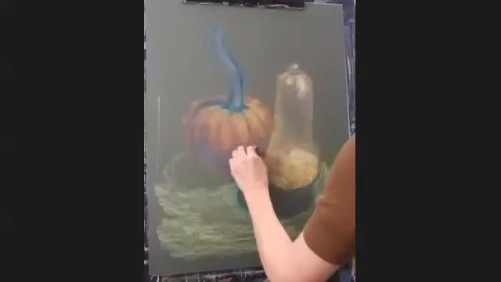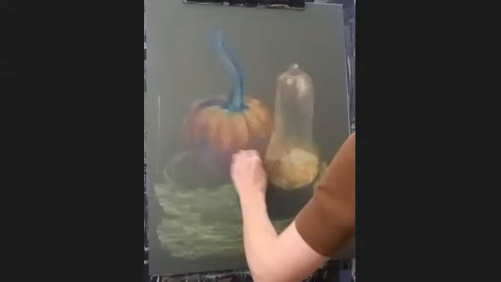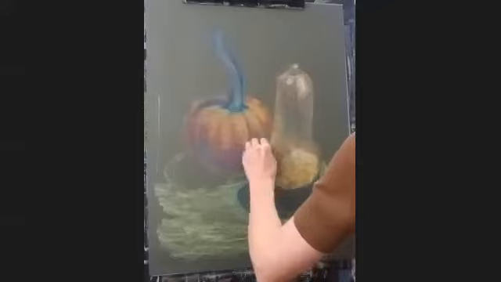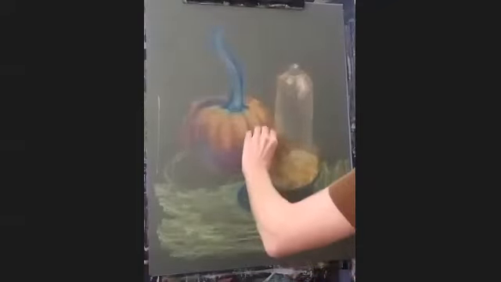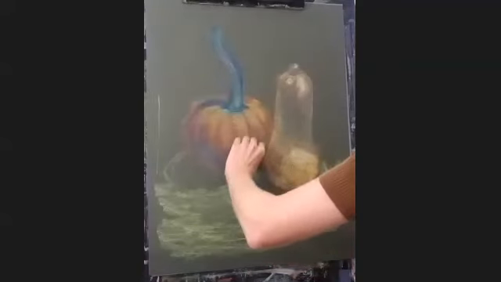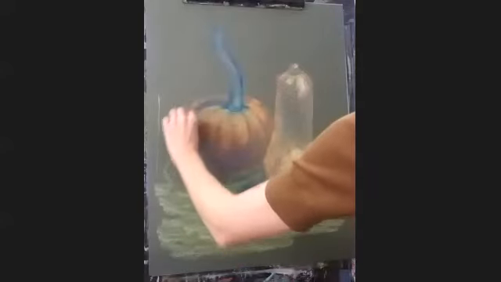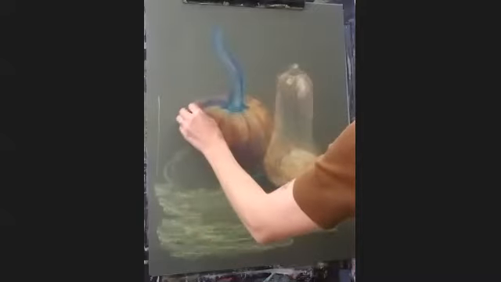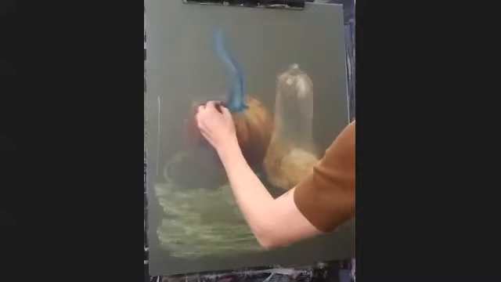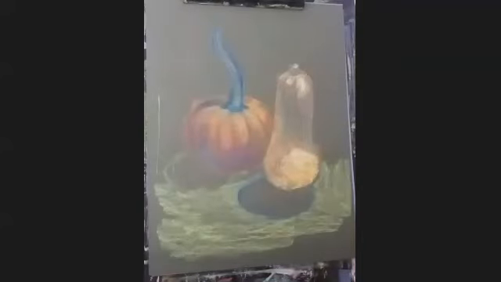So question from the audience. Oil pastels are not really great for this, or are they? Oil pastels, yeah, they're a different material. So they would work differently than what you're doing right now? Yes, definitely. They would blend differently. So this is all dry. The binder is different.